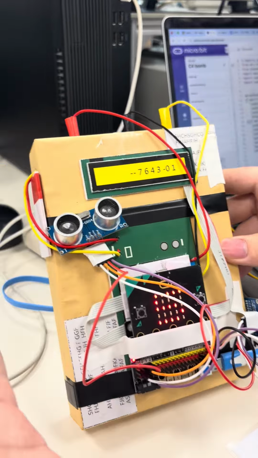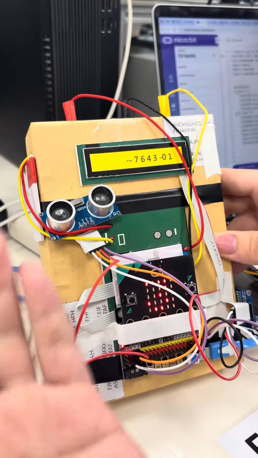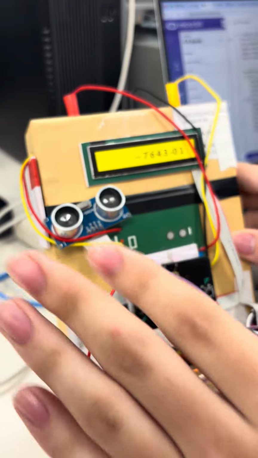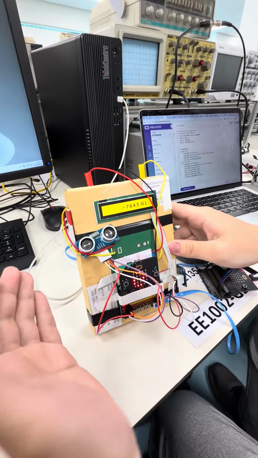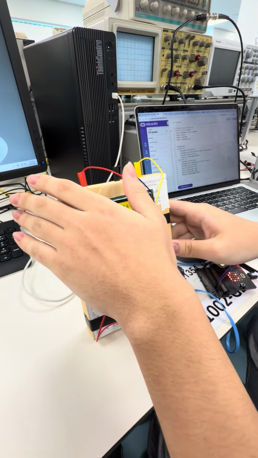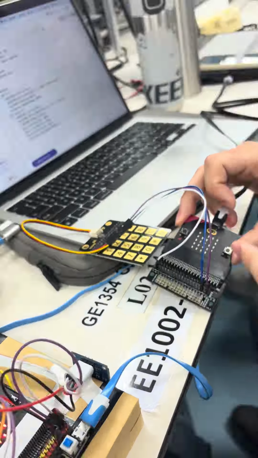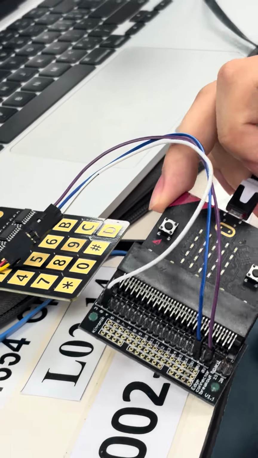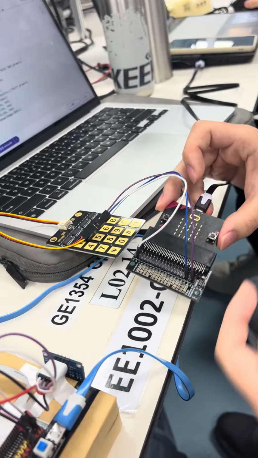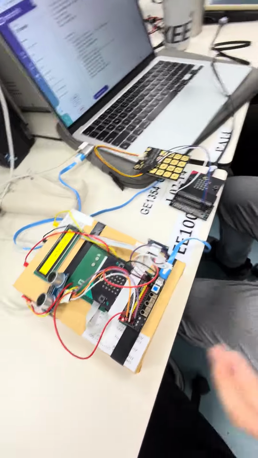And then this is the ultrasonic sensor, and if we use the hand to get close enough, the defuser will change from a sad face to a happy face, and then we can press the password.